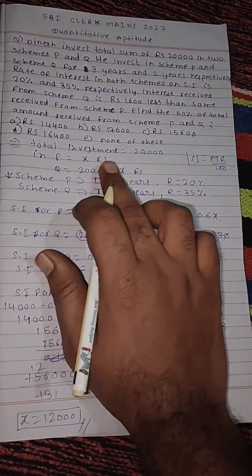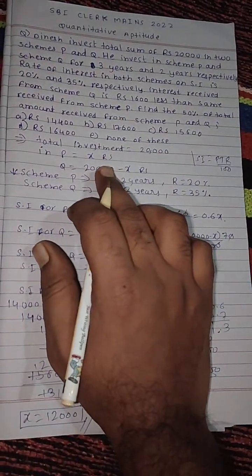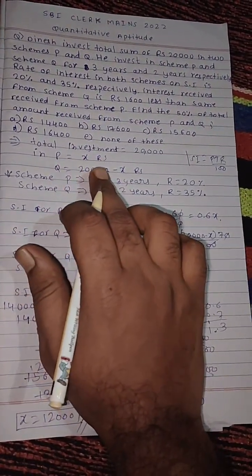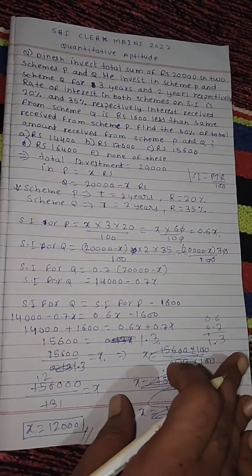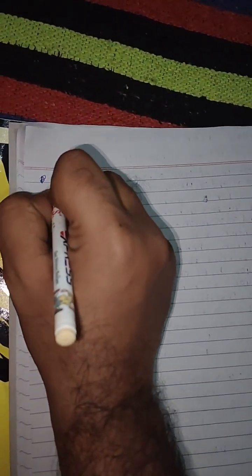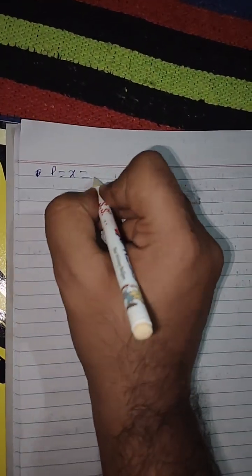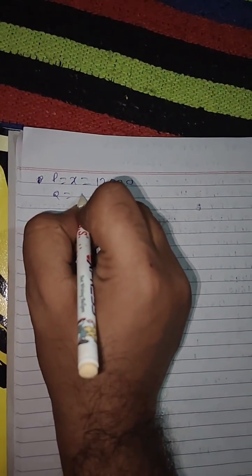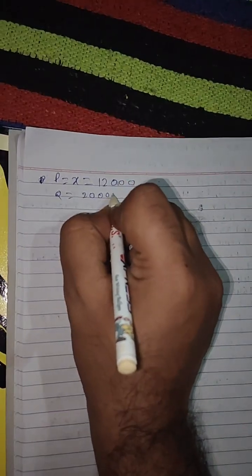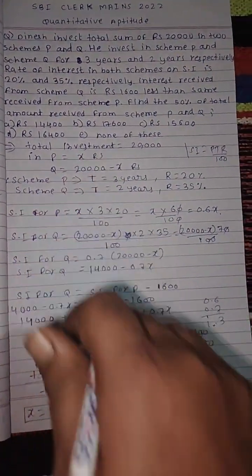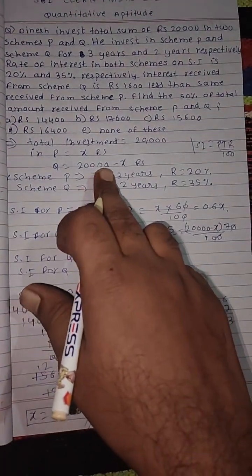So the value of p will be 12,000 and the value of q will be 20,000 minus 12,000. So p is x, and q is 20,000 minus x. I will write it on the next page. So p equal to x, which is 12,000 rupees, and q is 20,000 minus x.